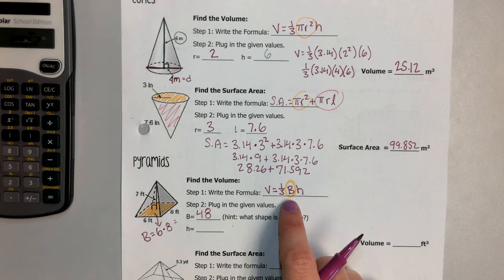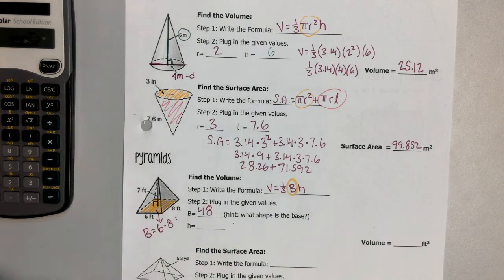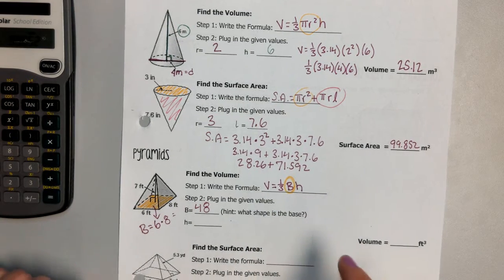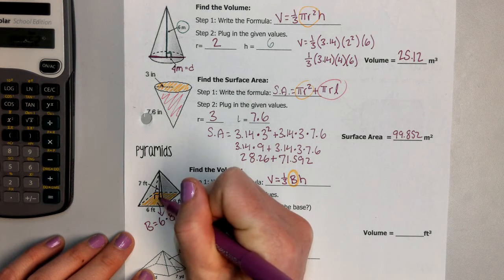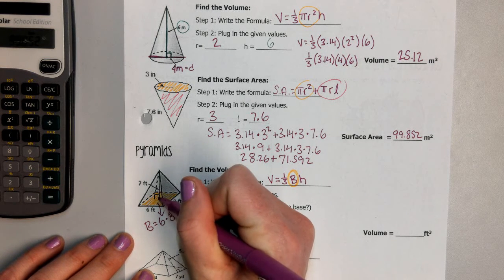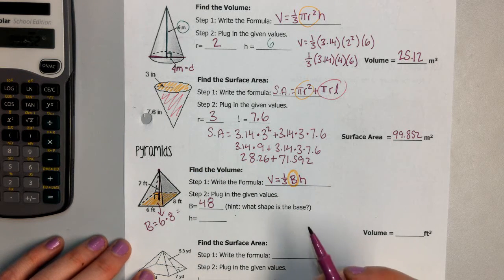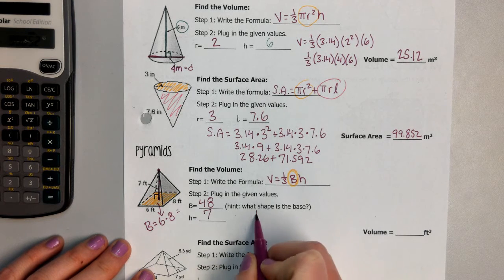Capital B is different than lowercase b. Lowercase b you see in 2D shapes, and that's just a side length. The capital B is a whole area. Your height, same height as in a cone, goes from the bottom of the pyramid straight to the top. It's perpendicular to the ground. So what's our height?